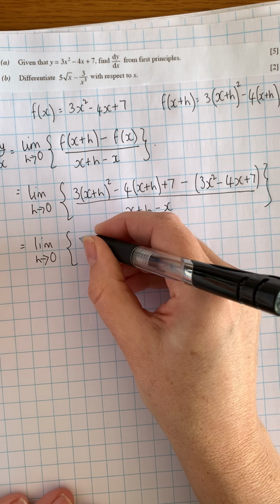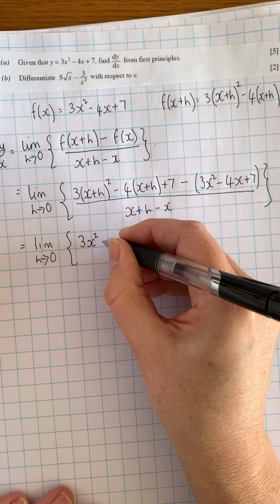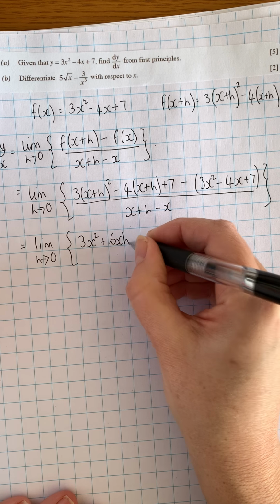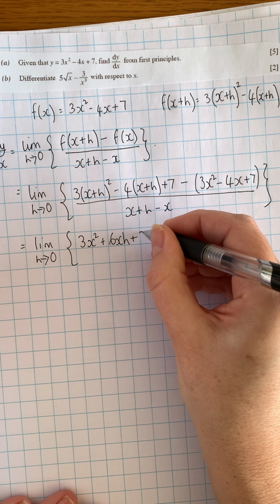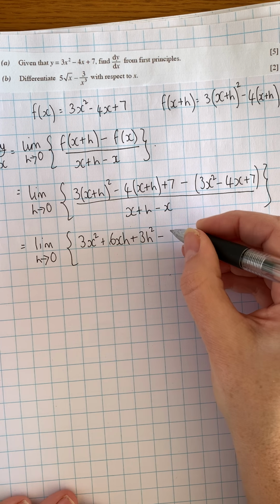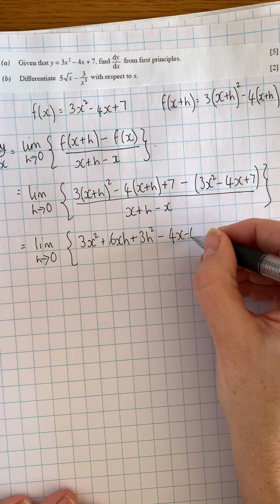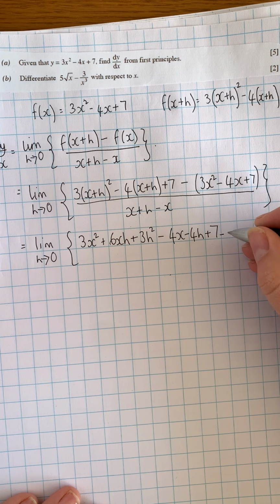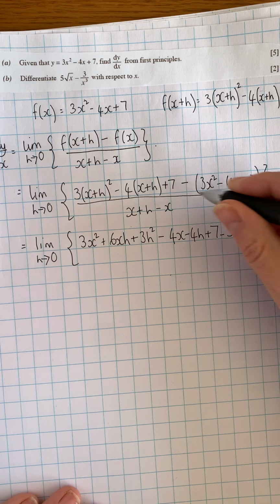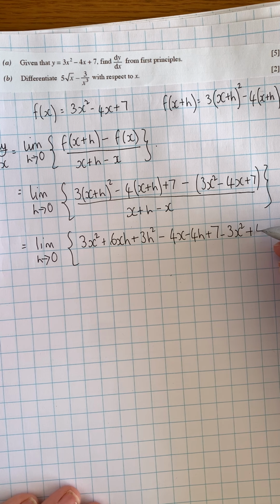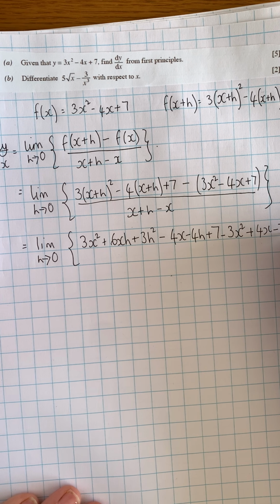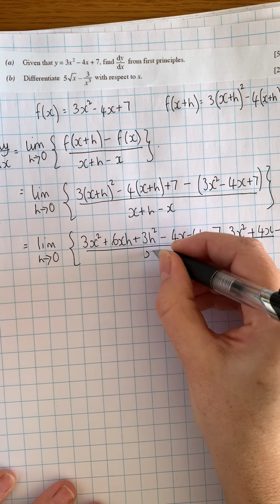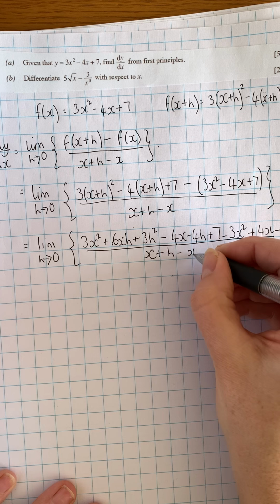Expanding out of a bracket, 3x squared plus 3 times 2xh, which is 6xh, plus 3 times h squared, minus 4x minus 4h plus 7. Now take away all of this, take away 3x squared, take away minus 4x is plus 4x, take away 7, over x plus h minus x.